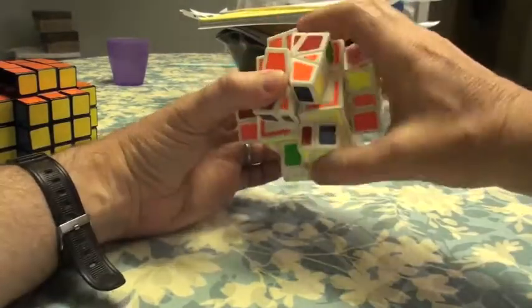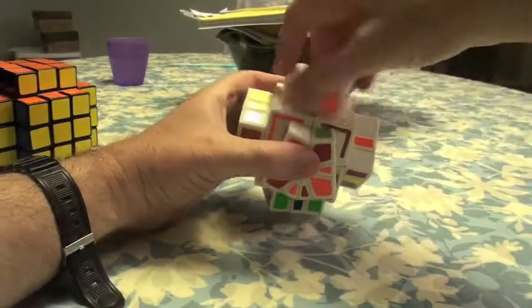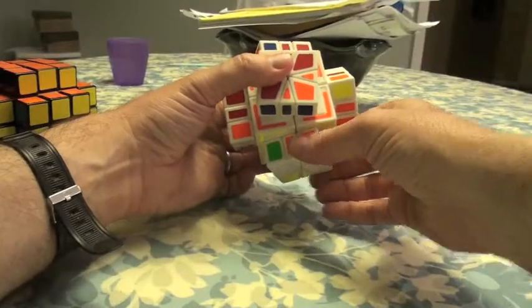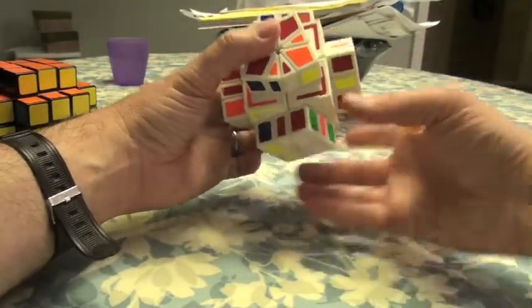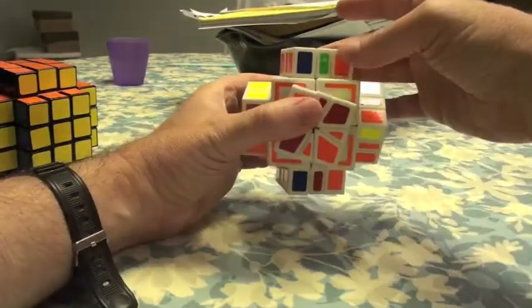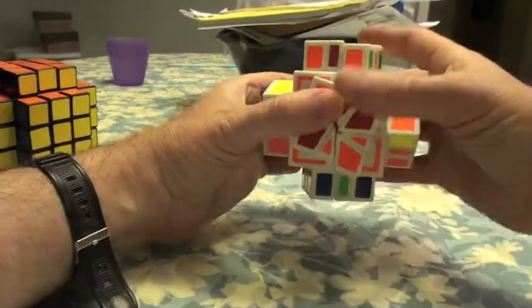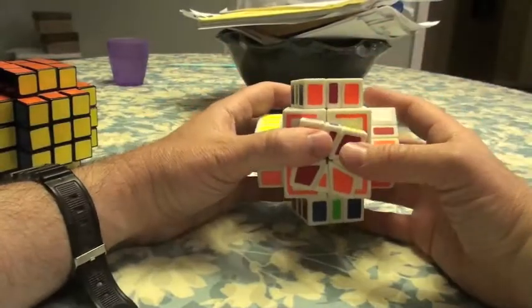Prime the top, 2R, 2U, 2R, unprime the top, prime the bottom, 2R, D, 2R, unprime the bottom, prime the top, 2R, 2U, 2R, unprime the top, and there you have it. Everything is fine from top to the bottom.